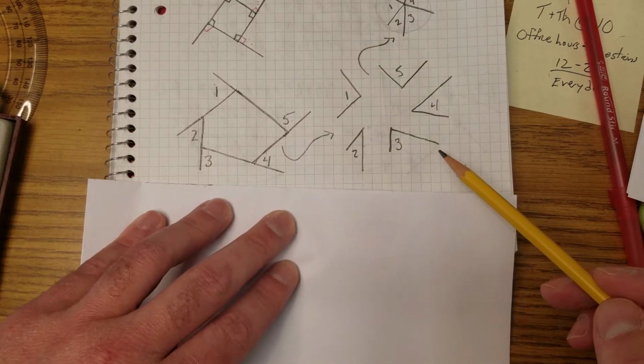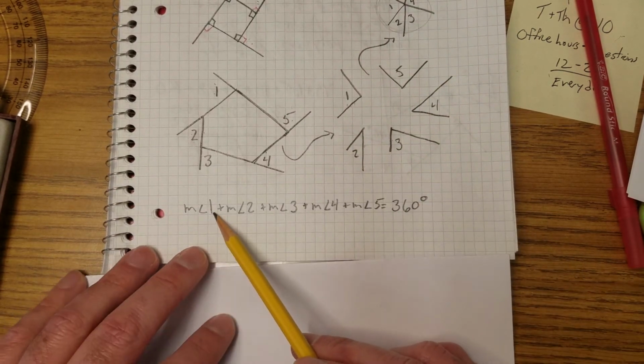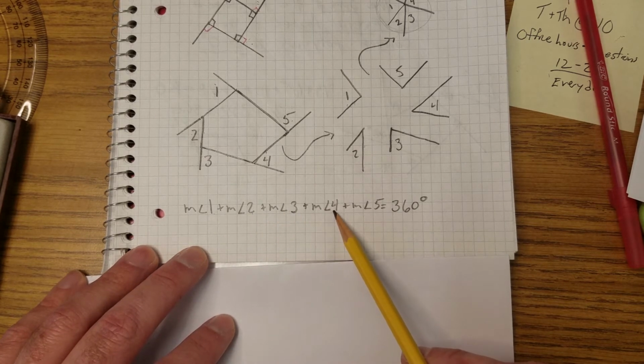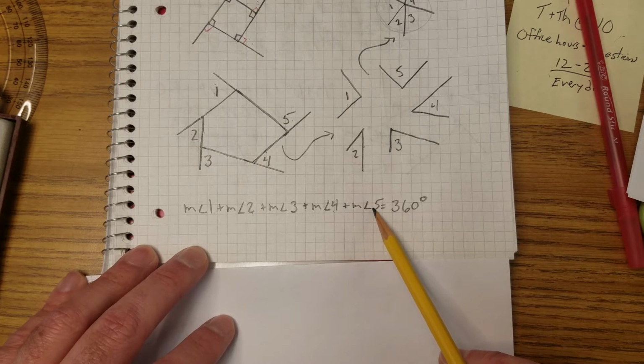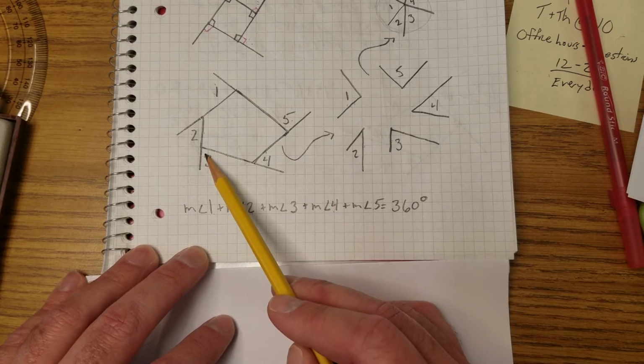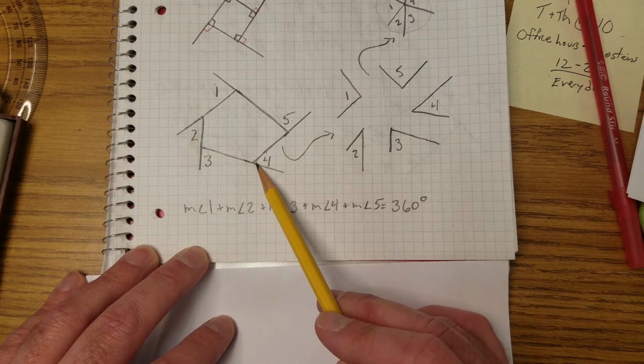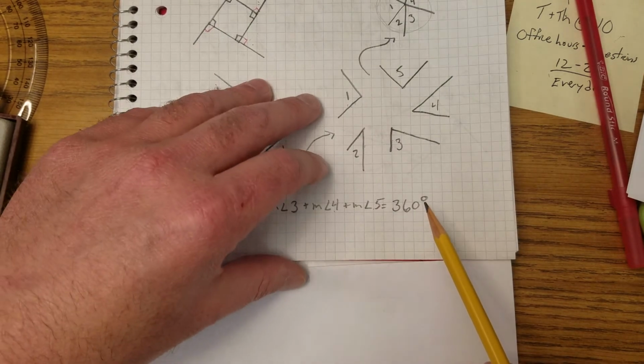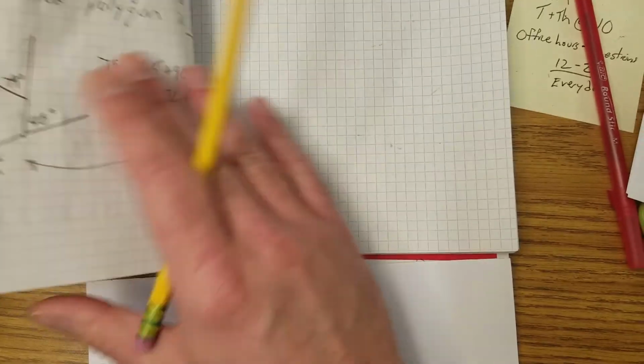So, measure of angle 1 plus the measure of angle 2 plus the measure of angle 3 plus the measure of angle 4. So all of the exterior angles, 1 per vertex, equals 360 degrees. We're going to rewrite that in a better way. All right, let me flip this over.